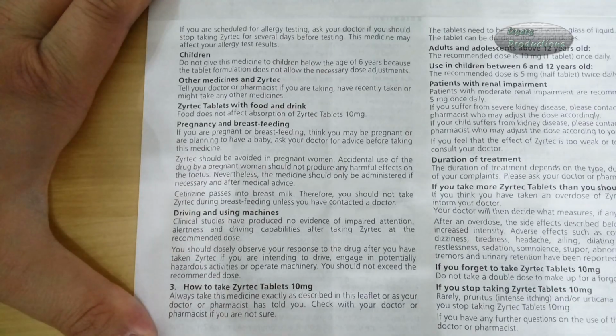If you are scheduled for allergy testing, ask your doctor if you should stop taking Zyrtec for several days before testing. This medicine may affect your allergy test results. Children: do not give this medicine to children below the age of 6 years because the tablet formulation does not allow the necessary dose adjustments. Other medicines and Zyrtec. Tell your doctor or pharmacist if you are taking, have recently taken or might take any other medicines. Zyrtec tablets with food and drink. Food does not affect absorption of Zyrtec tablets 10 mg.